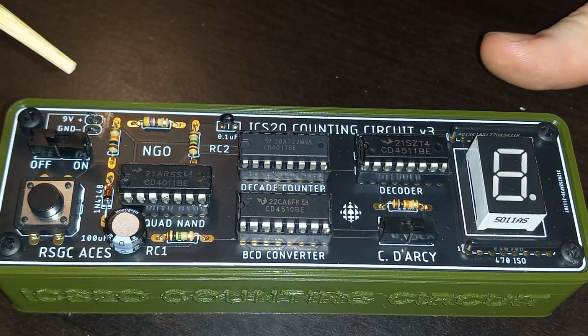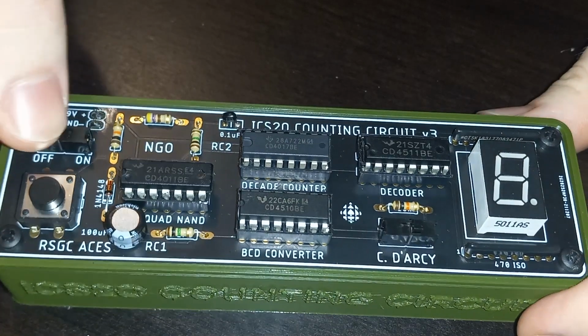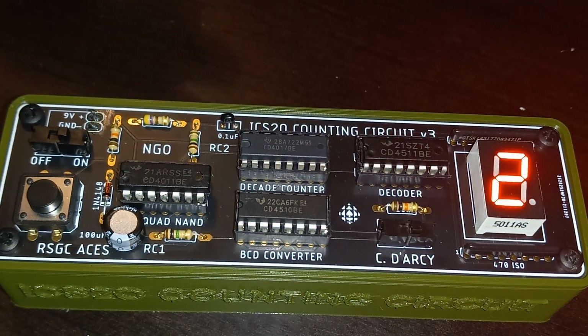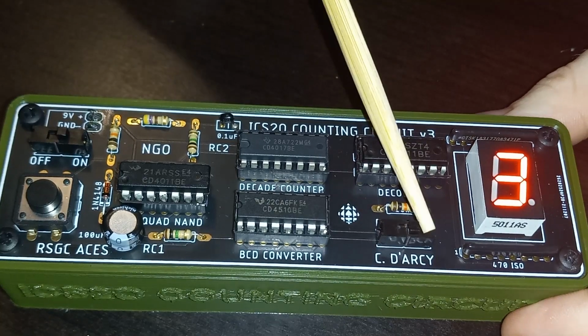It has a switch that turns the circuit on and off, here a button that starts the count, and a switch that can change the count from ascending to descending, as seen here.